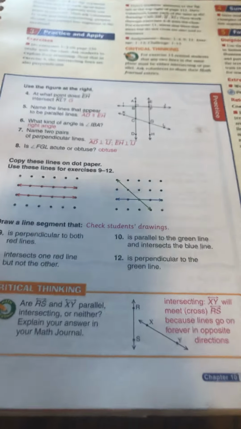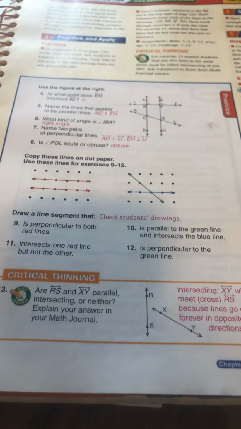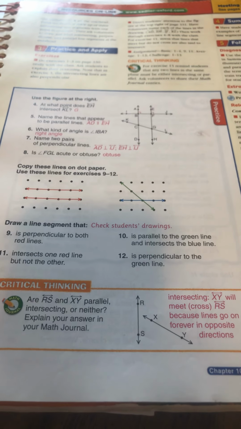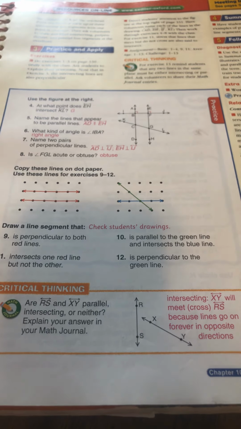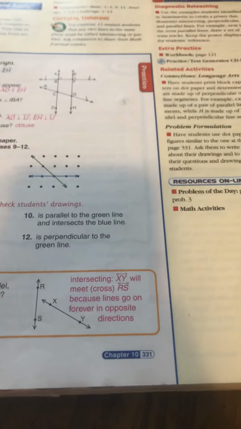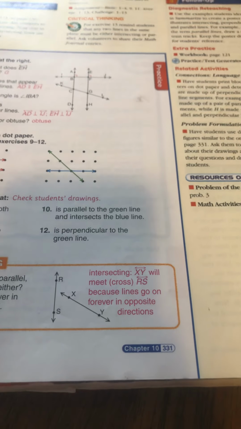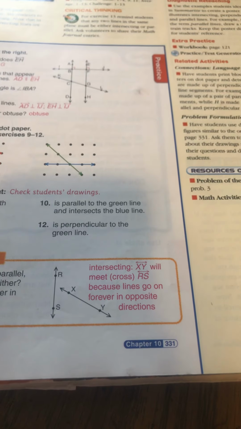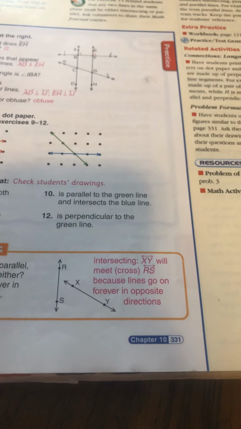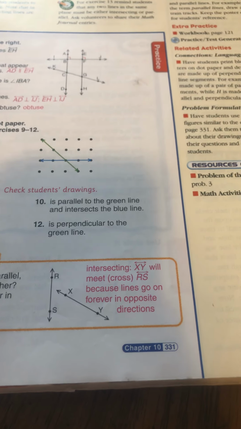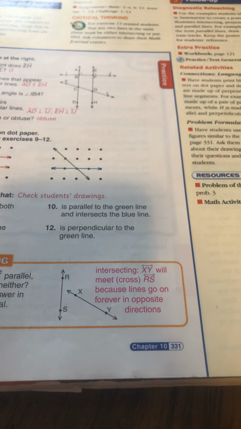All right, so then we have this critical thinking problem at the bottom here. It says, are RS and XY parallel, intersecting, or neither? So that's exactly what I was just talking about. They are intersecting because they will cross, because lines go on forever in opposite directions.